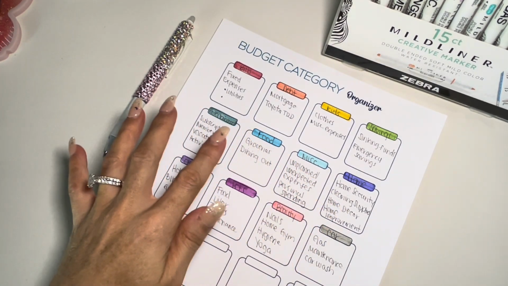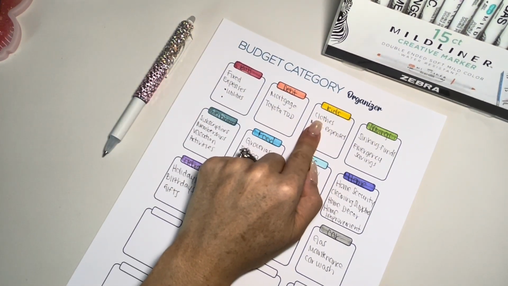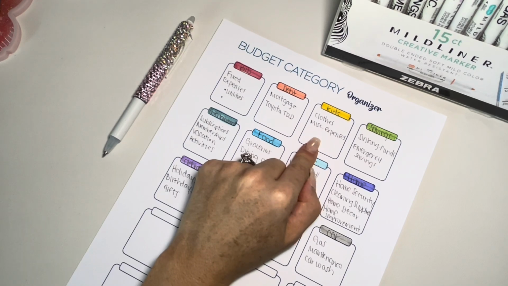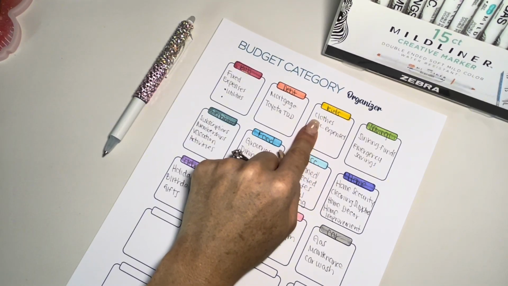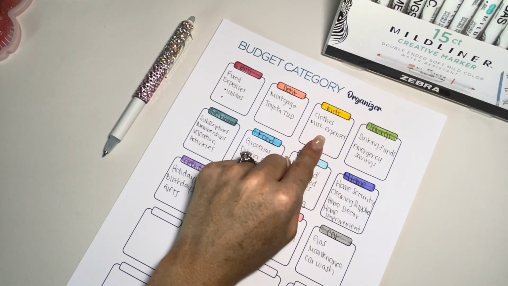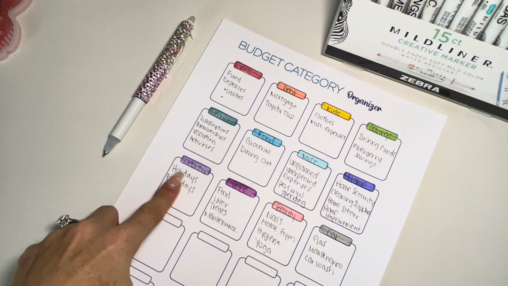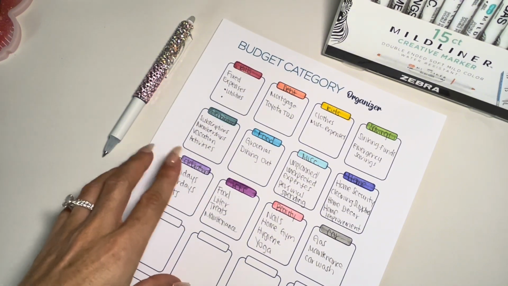So for example, within the kids category, I have different envelopes. I will have the back to school envelope. I have other miscellaneous envelopes that are related to kids, celebrations. I have different holidays, birthdays, and things like that.